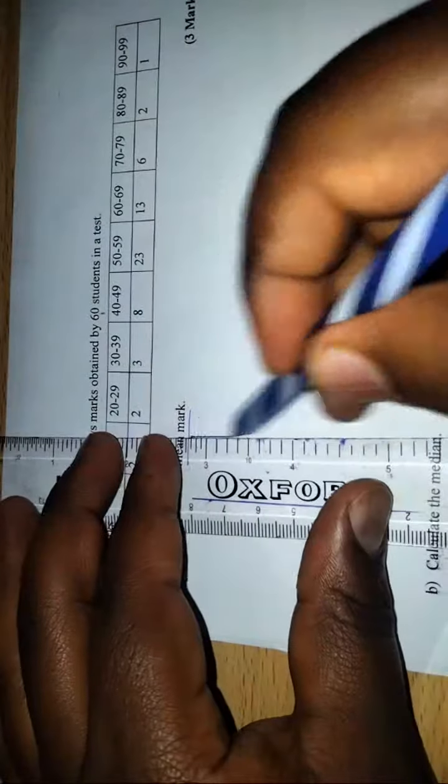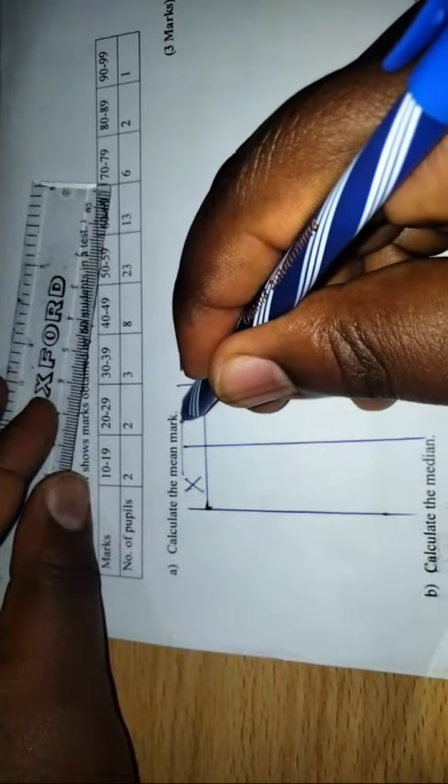Then we are told to calculate, first of all, the mean mark. This means for us to calculate the mean mark, we will need a table of all the midpoints, x, then the product of each midpoint and the frequency. So the first midpoint is going to be between 10 and 19. This gives us 14.5.